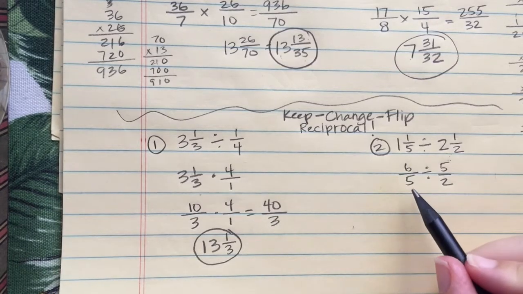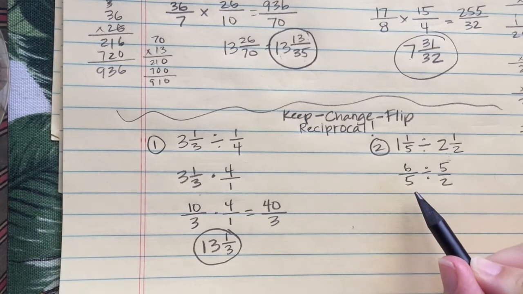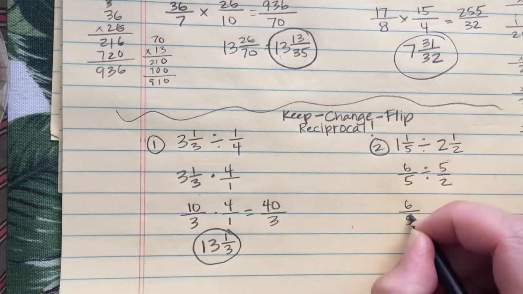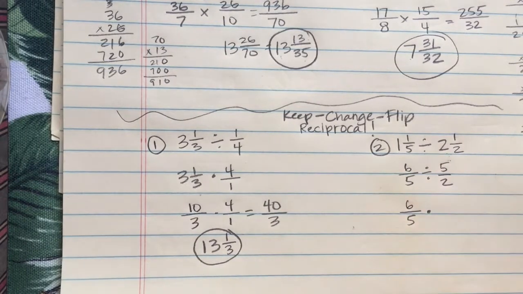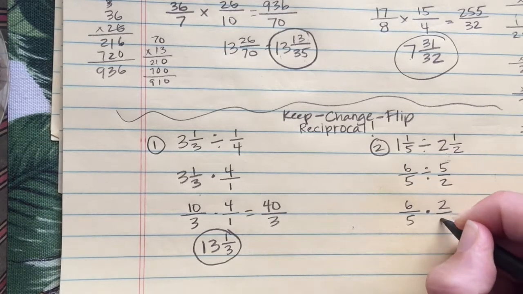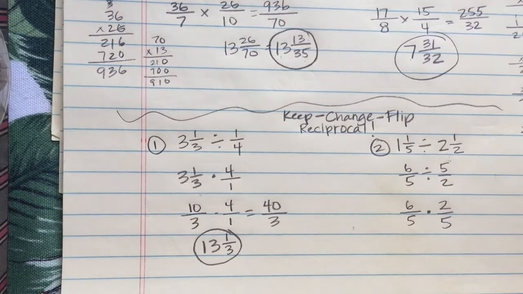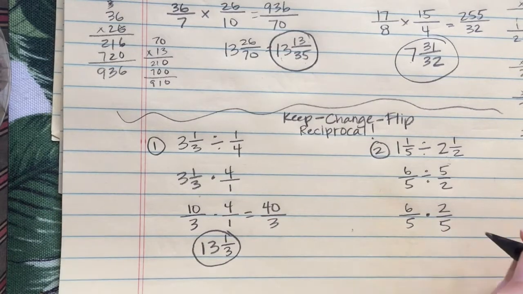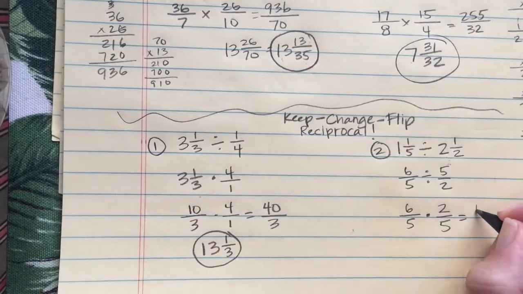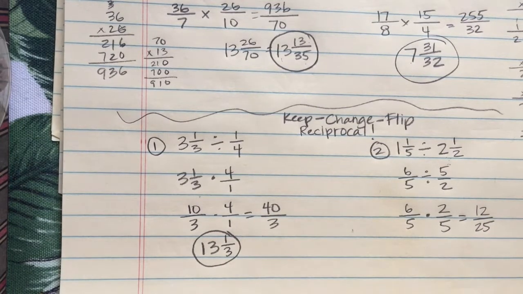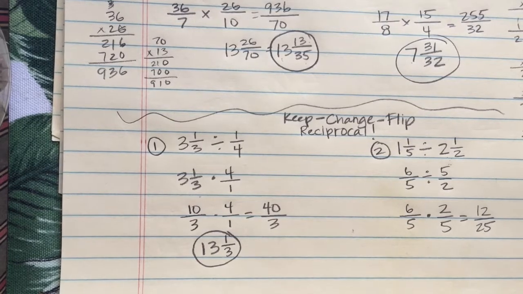Okay, now I haven't kept, flipped, changed anything yet, so now is when I'm going to do that. I'm going to keep the first fraction, change my division to multiplication, and I'm going to use the reciprocal of my second fraction. Okay, now it's multiplication of fractions. Can we do any cross canceling? Nope, sure can't. So your answer is going to be 12/25. And you don't have to change that into a mixed number because it's a fraction, so it won't be a mixed number.